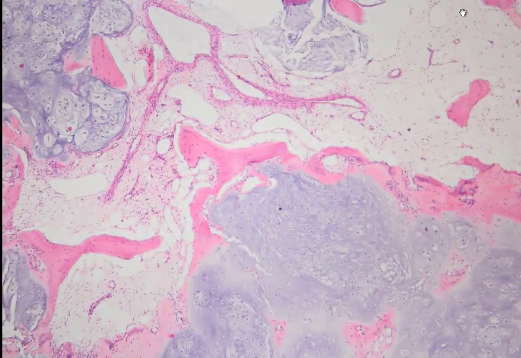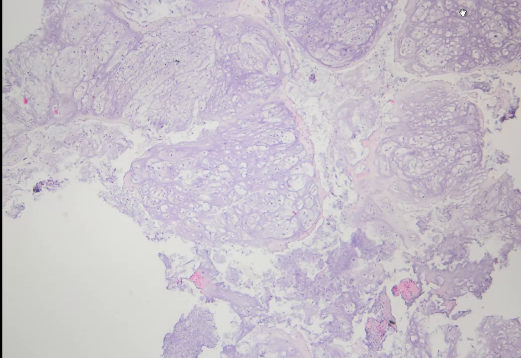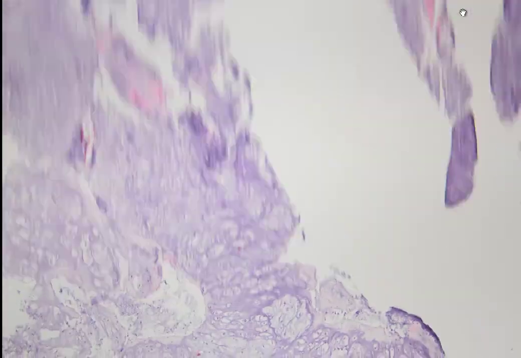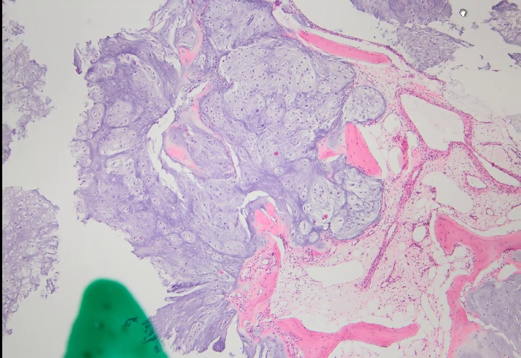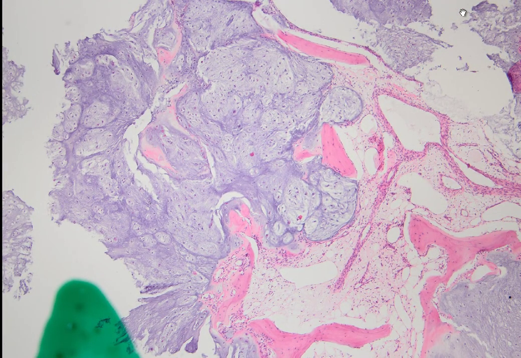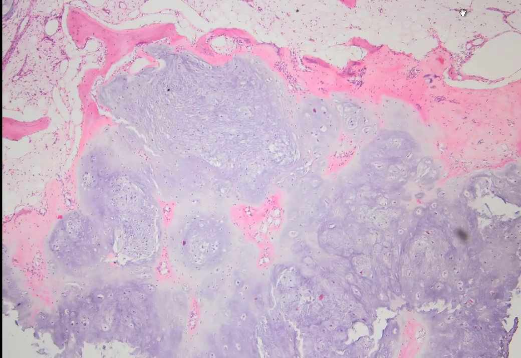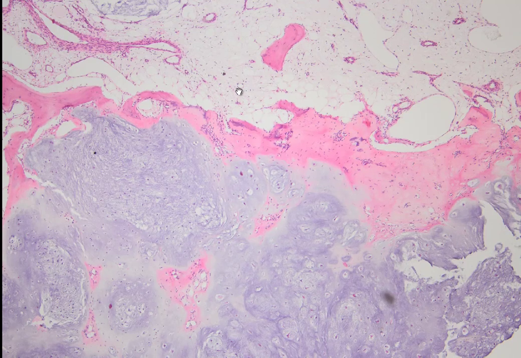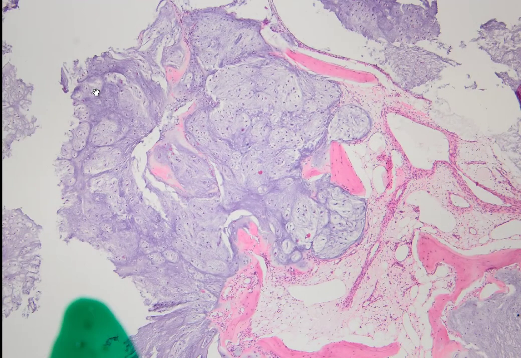So again, in the hands and feet, you should still be careful not to call chondrosarcoma just with this criterion. This area, for example, is normal in enchondroma. You see the bone is lining and bordering the tumor, but here this is not expected in an enchondroma.